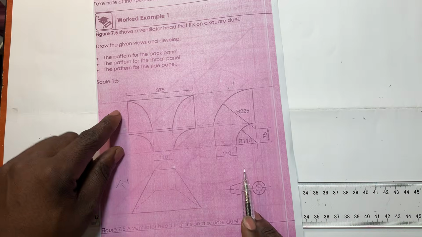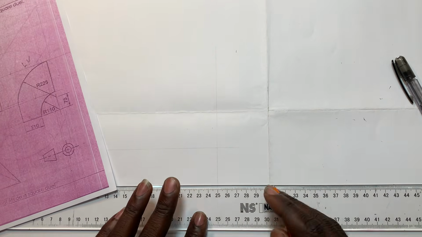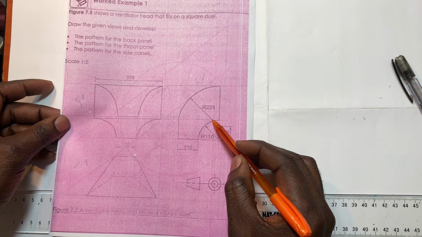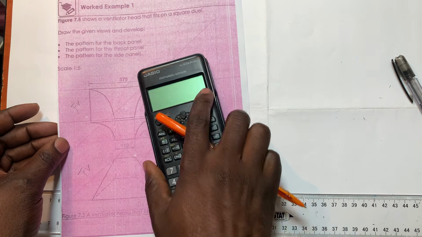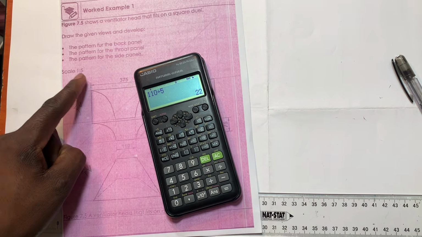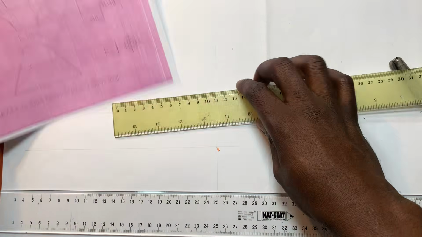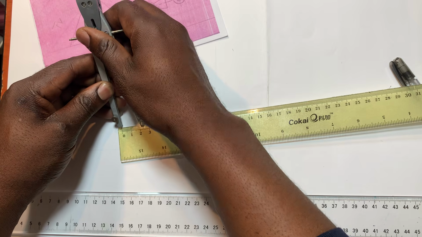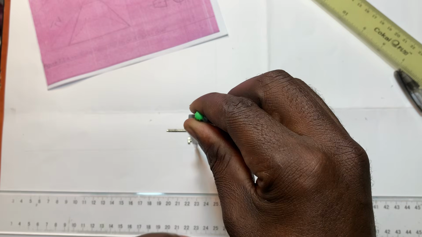Now they said using a reduction scale, so I can say this is going to be my point R. It's the reference of these arcs that I'm about to get. From here till here, the given radius is 110. When you divide 110 by the reduction scale, which is 5, we're getting 22. So simply take my drawing compass and open it to 22. You have to be careful. There is our 22, right? Then I place it at R and draw this radius.